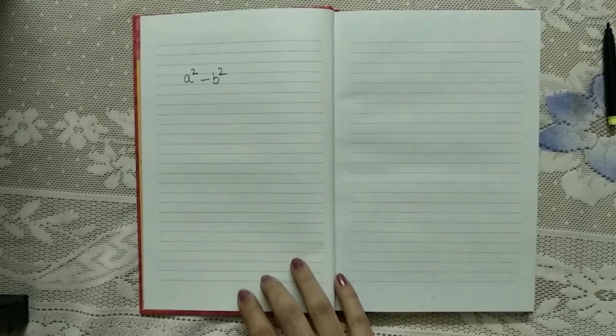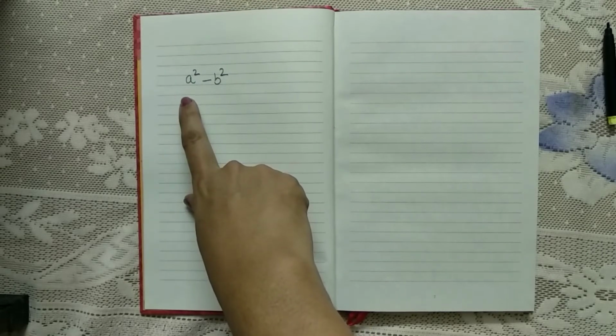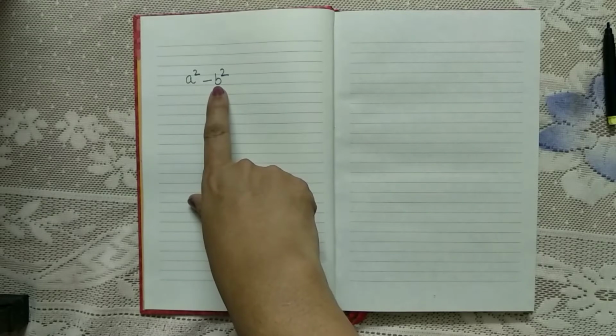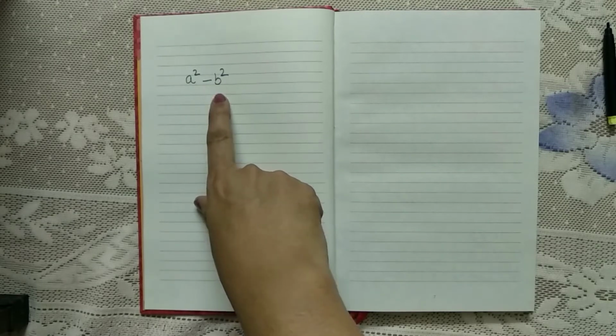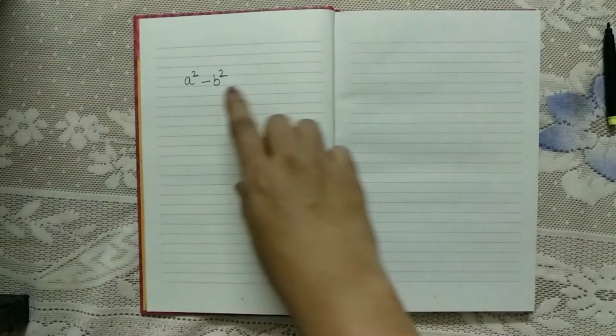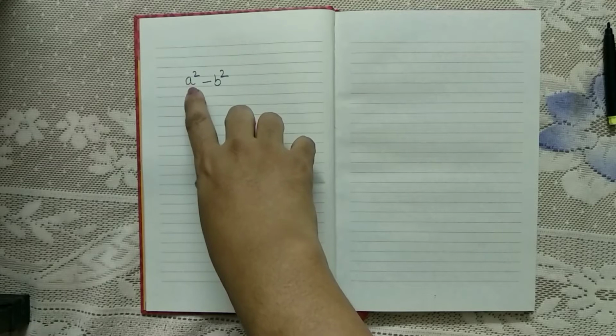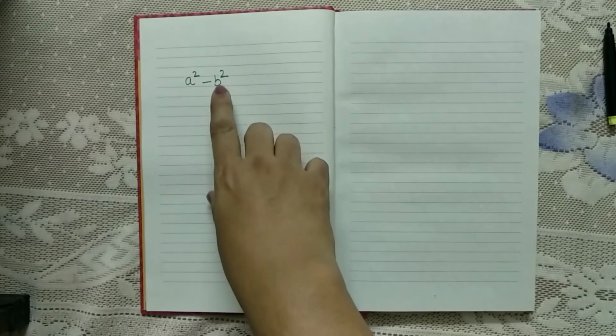In arithmetic, it implies multiplying the quantity by itself. Here, a square is a times a. Similarly, b square is b times b. Whereas in geometry, it implies the area of a square of side a, and b square implies the area of a square of side b.